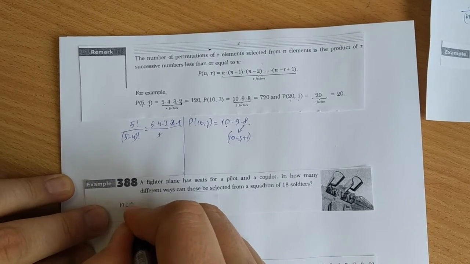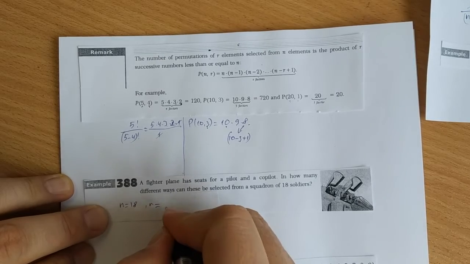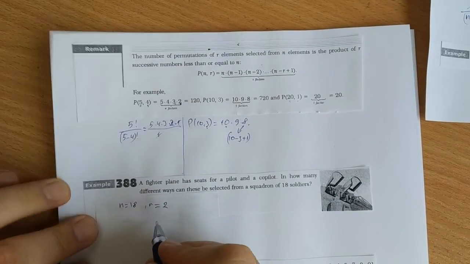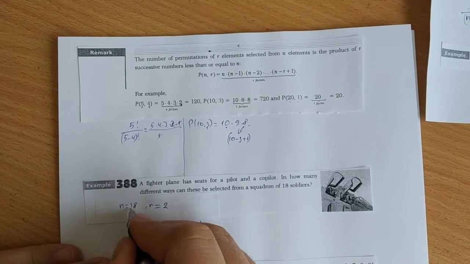So our n is 18, you see, and our r is 2. We should select just 2. Now we can solve using 2 methods here.